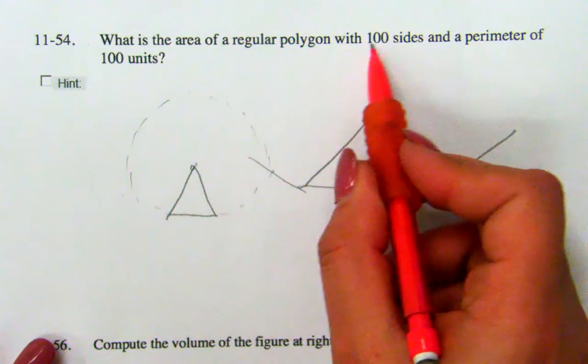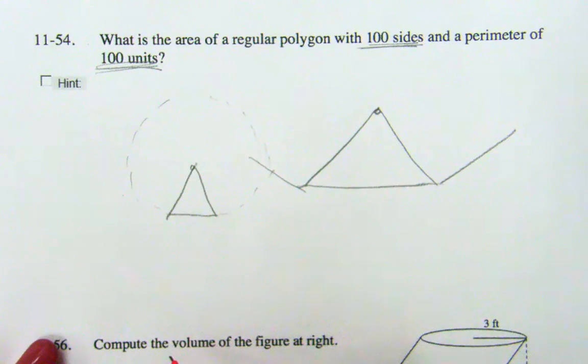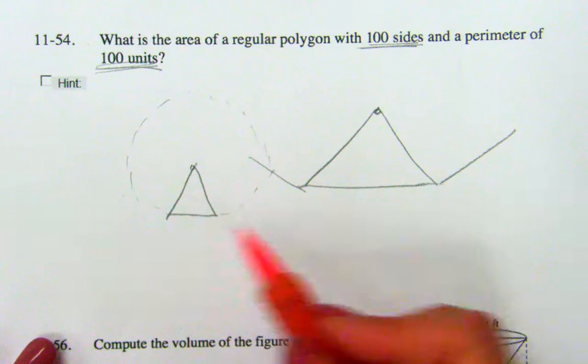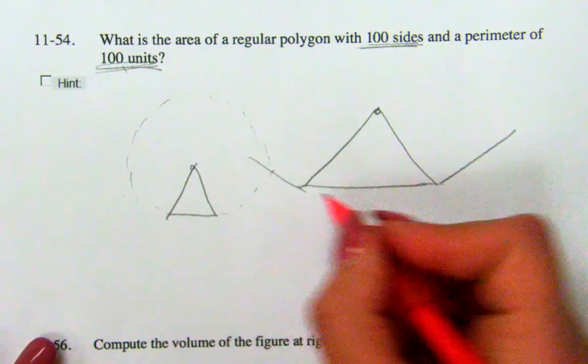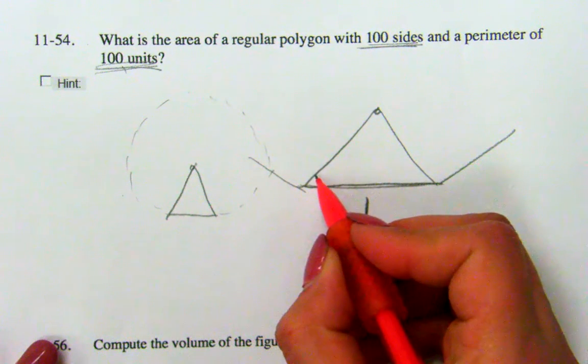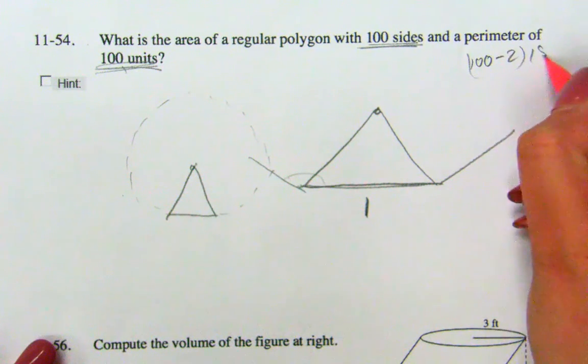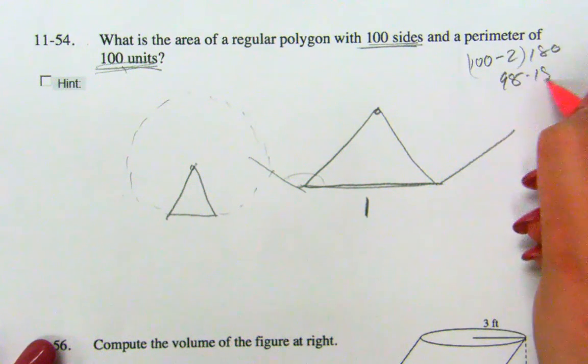An area of a regular polygon with 100 sides and the perimeter of 100 units. Okay, well, if it has 100 sides and you add up all the sides, you get 100. That means each side is 1. And that means the angle here is going to be 100 minus 2 times 180, 98 times 180.